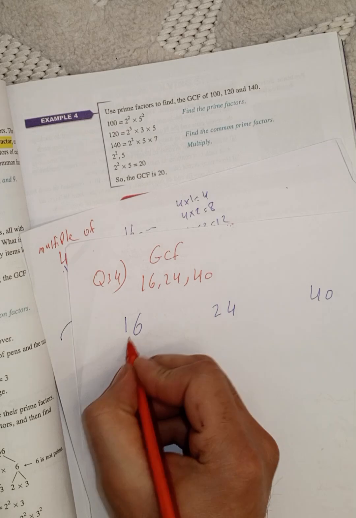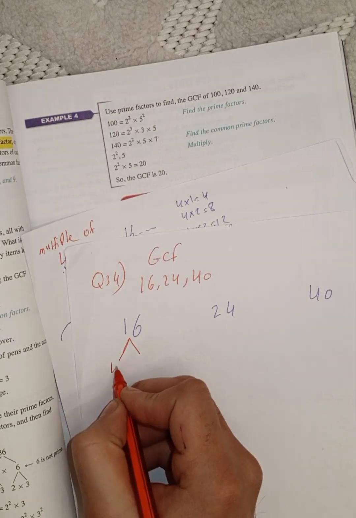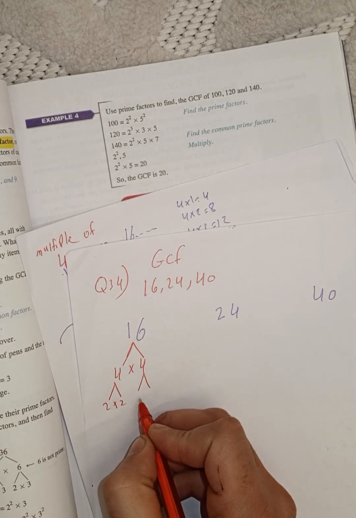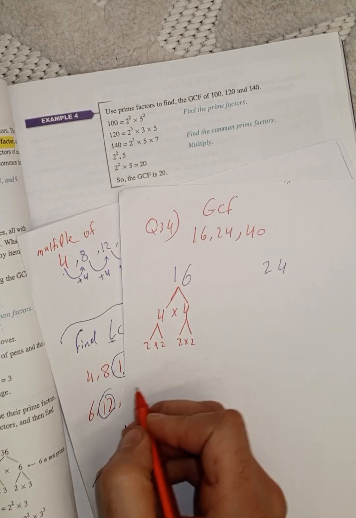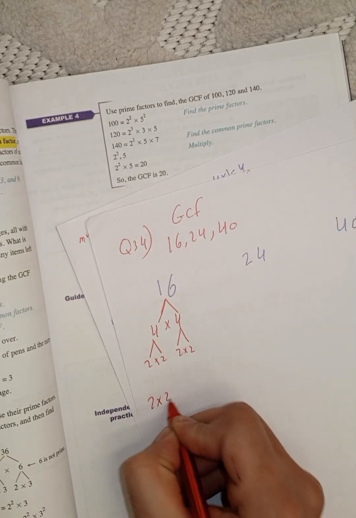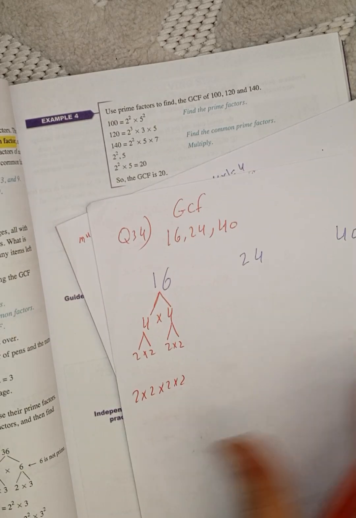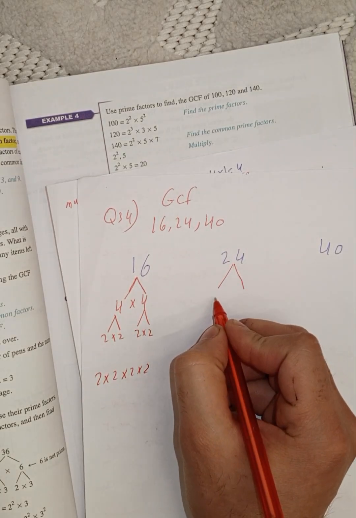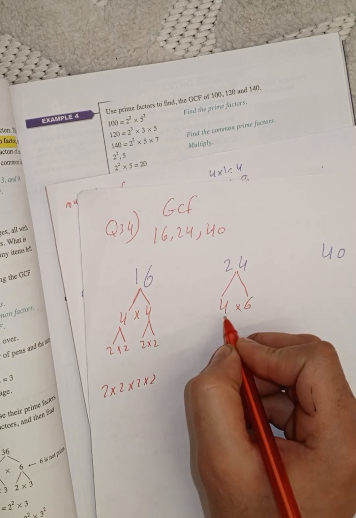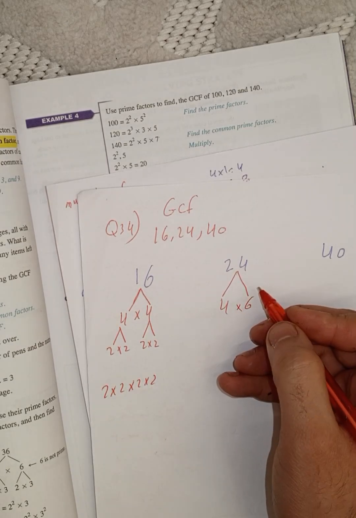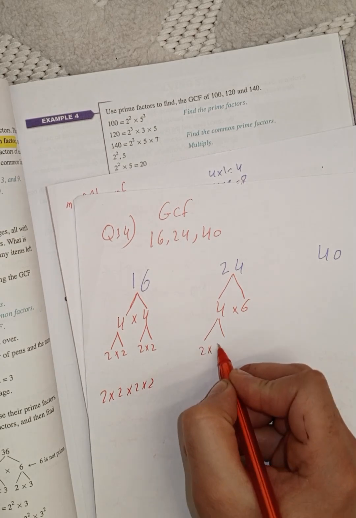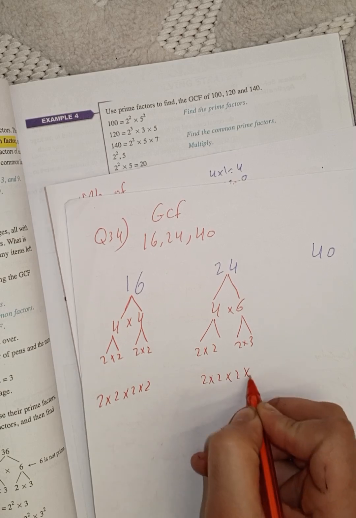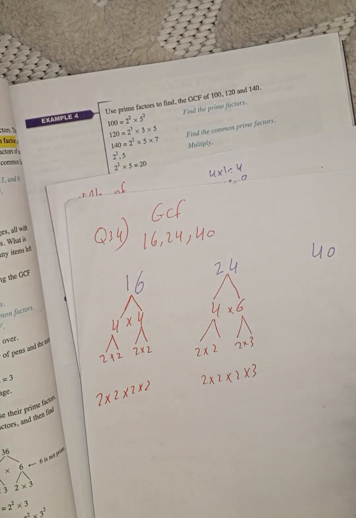So choose any 2 factors of 16. 4 times 4, right? 4 still is not prime. 2 times 2. What are the factors? 2 times 2 times 2 times 2. What about 24? Let's say 4 times 6 is 24. Or we can say 2 times 12, it's the same. 2 times 2 is 4. 2 times 3 is 6. Now 2 times 2 times 2 times 3 is the prime factorization of 24.